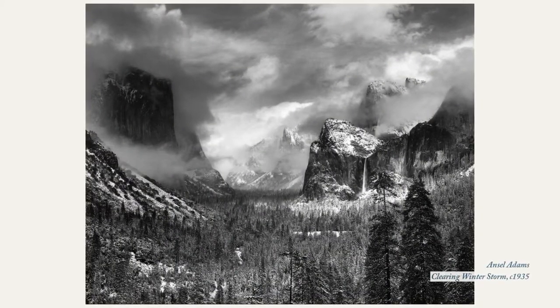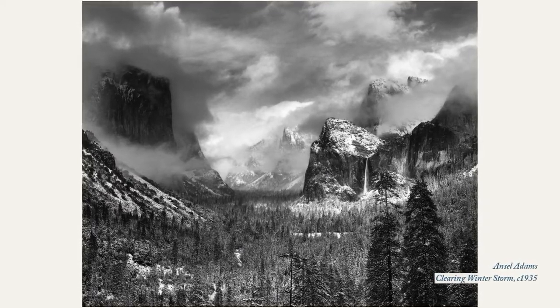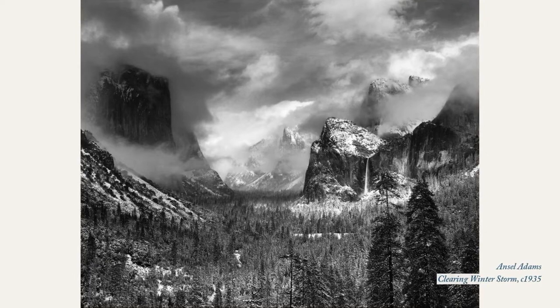Atmosphere can be used to create a sense of drama. You can almost feel what it's like to stand in this valley surrounded by snow and the clouds moving through after a storm.